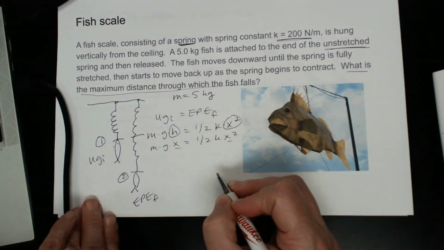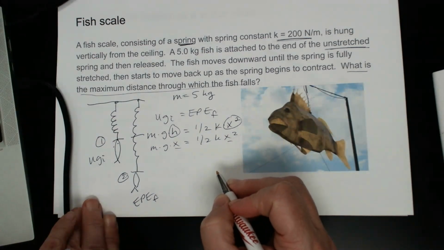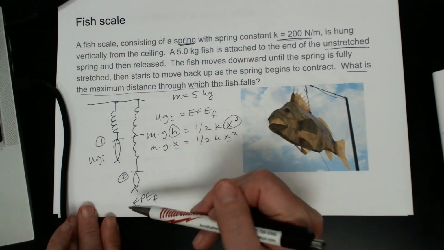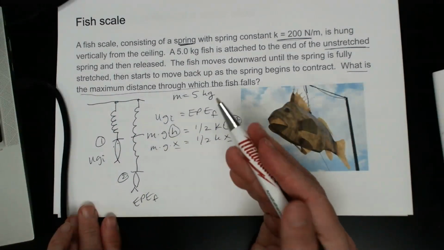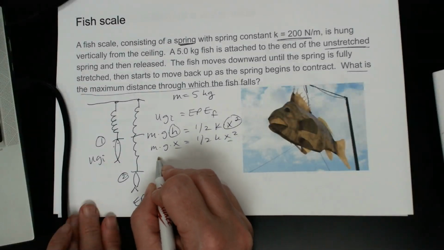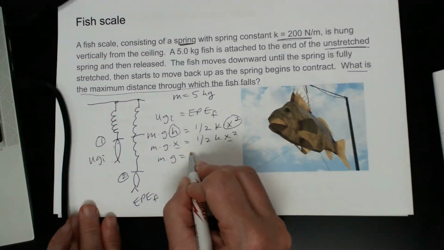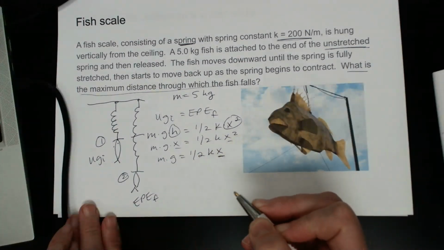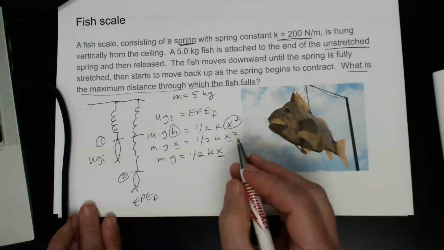In this scenario, my displacement of my spring is going to be the same as my height that I started off at. So I could divide both sides by x because I've got it on both sides. I'm going to end up with m times g equals 1/2 times k times x. I'm solving for x.